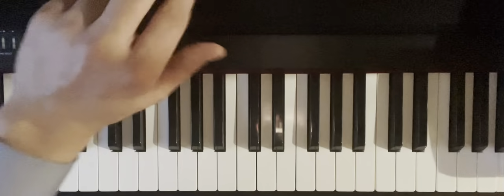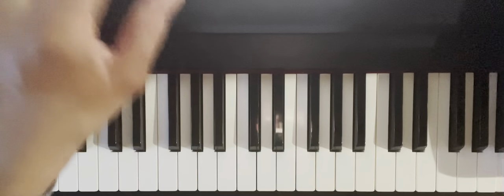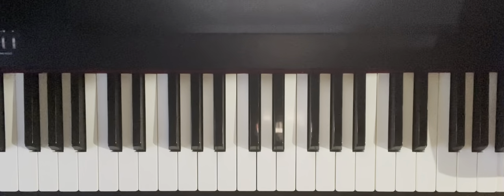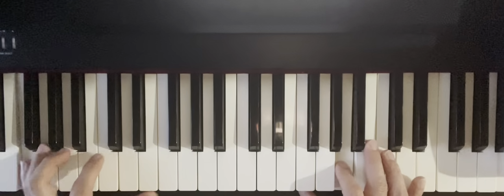You also hear this type of chord in another song called "What a Wonderful World." Now this song was made famous by Louis Armstrong, and you can hear the rolls in it.